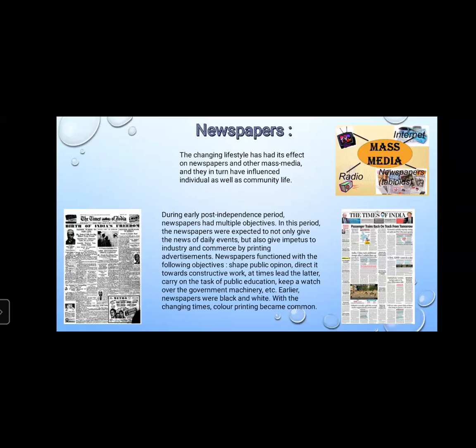on the newspapers. Newspapers functioned with the following objectives: basically to shape the thinking of the people, or people's opinion related to inflation, like rise in prices of commodities or services; direct their thinking for constructive work, means useful work; at times lead the later; carry on the task of public education, means educate people to be productive members of society; keep a watch over the government machinery, means the structure and process of government.